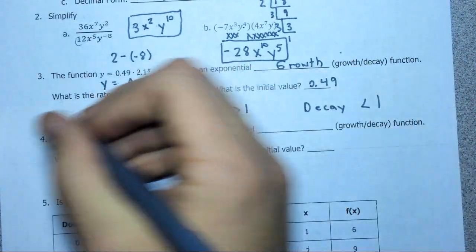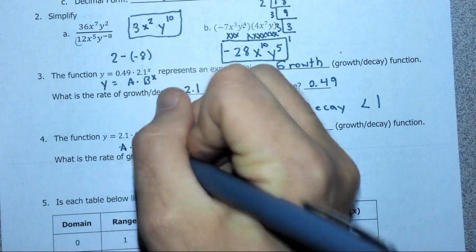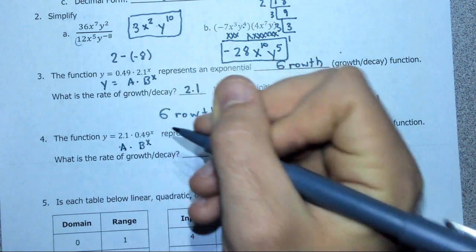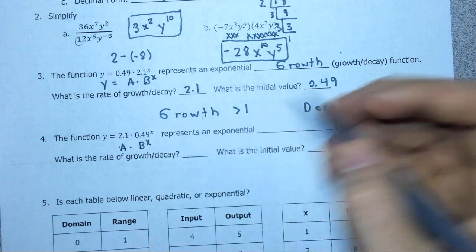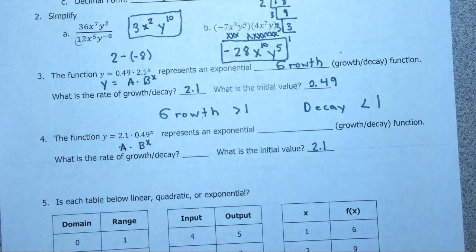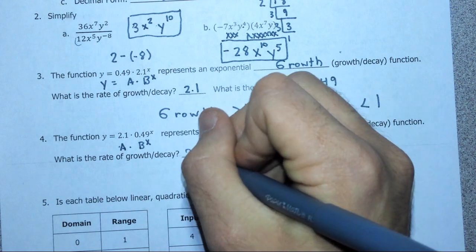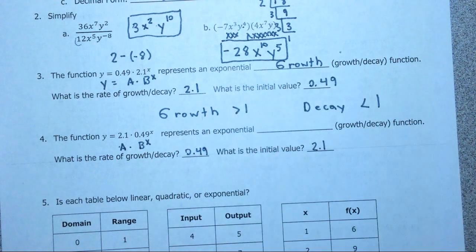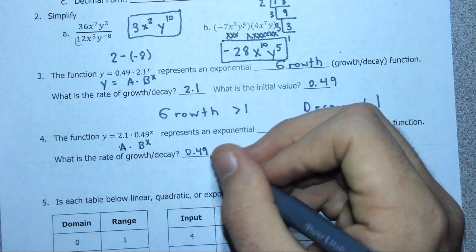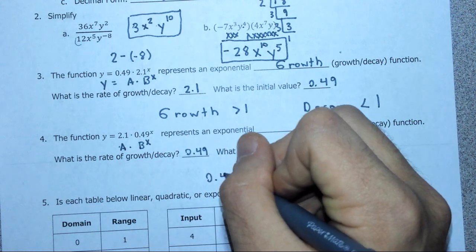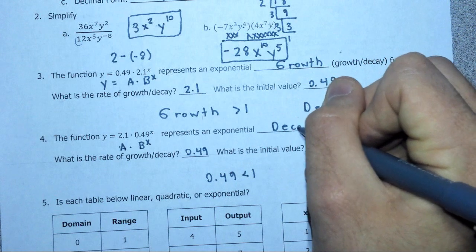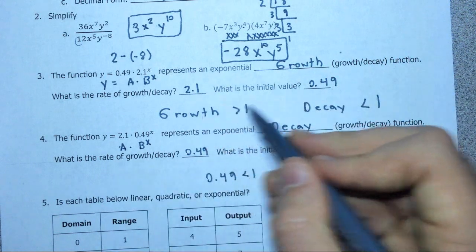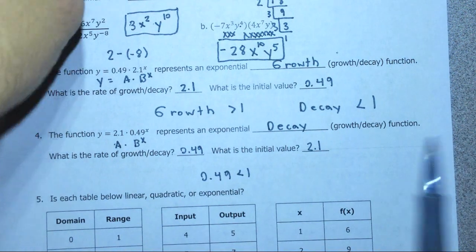Pretty easy stuff. Number 4, very similar. I'm going to write my a and my b underneath. So my initial amount now is 2.1. My rate is 0.49. So the rate is less than 1, because 0.49 is less than 1. Therefore, it is decay. These were just notes up here for you. I would probably have that memorized.